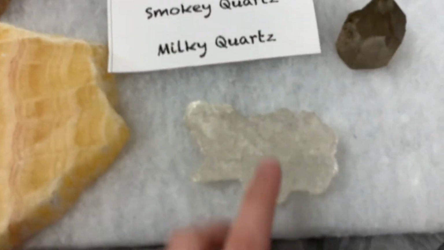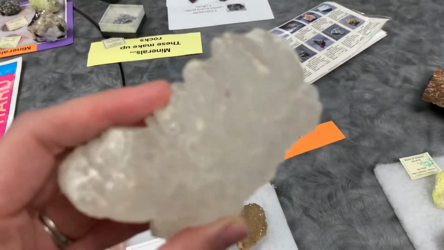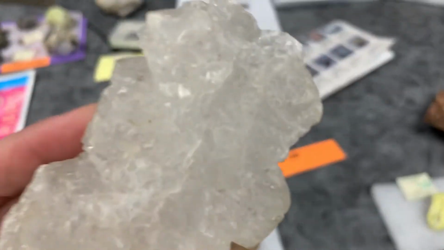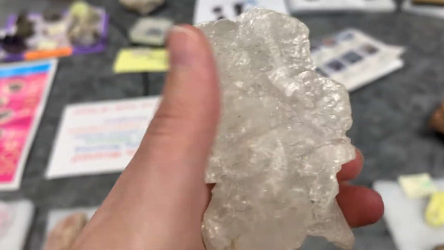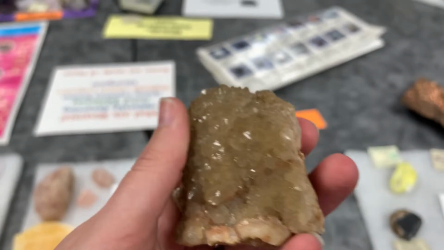We also have our milky quartz. It's very reflective, very lustrous. It's very, very bumpy. It has lots of bumps on it. And then our last one is the smoky quartz, and you can see all the different bumps. It's very rough.